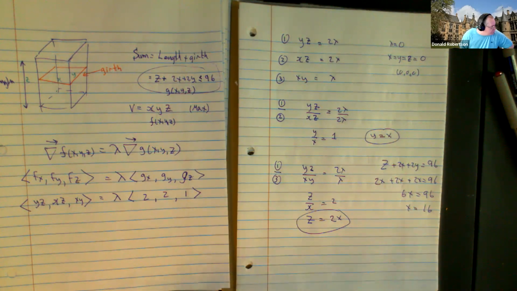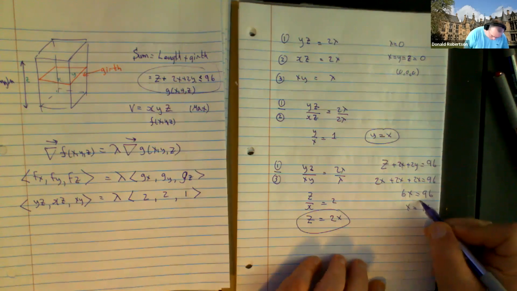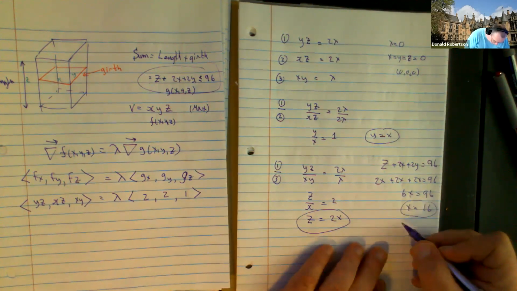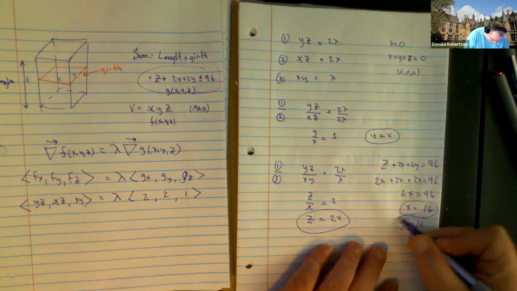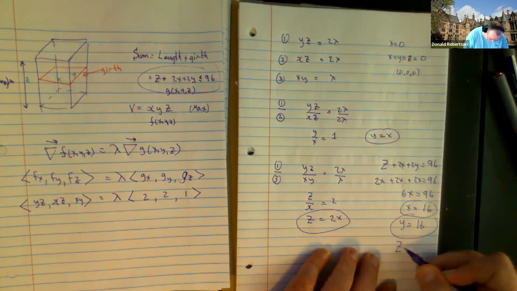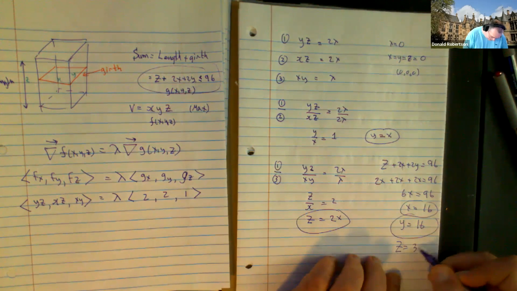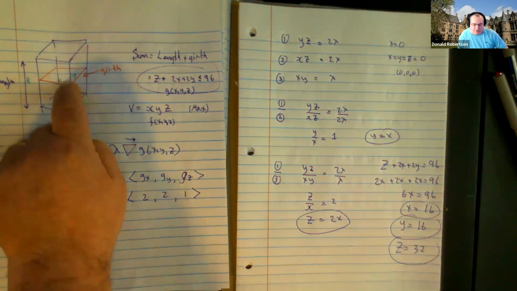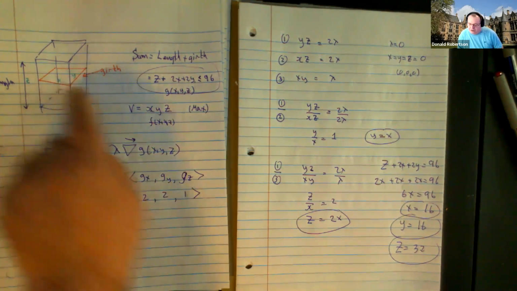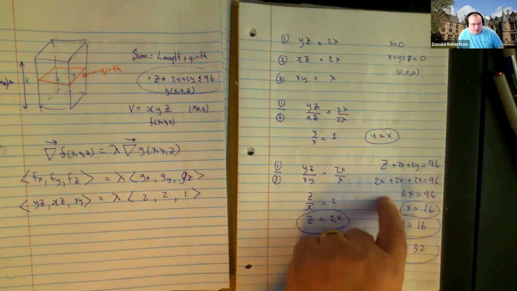Now they want to know the dimensions, so they want to know what X is, okay? They also want to know what Y is. Well, Y is whatever X is, so it's 16. And they also want to know what Z is, which is twice what X is. So that is the dimensions of the biggest volume you will get out of that box. Make it a 16 by 16 by 32.